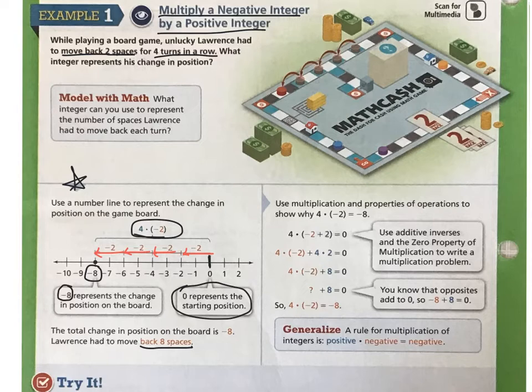Now the second strategy that they show you over here on the right side of the page is not a very common strategy that students tend to use, but I'm going to go through it anyway just in case this makes sense to you and you find that it's helpful. Use multiplication and properties of operations to show why 4 times -2 equals -8. The first thing I want to look at is this very first line that says 4 times, in parentheses, -2 plus +2 equals 0. So they've completely changed the question on us.